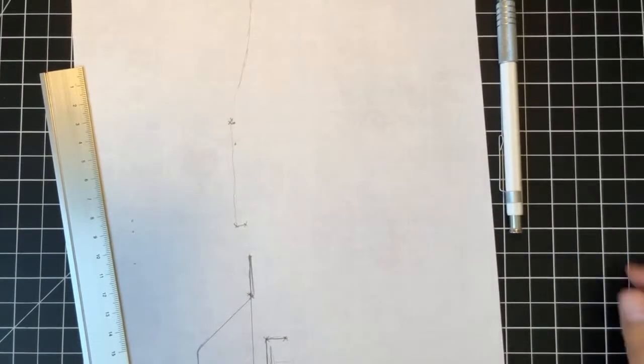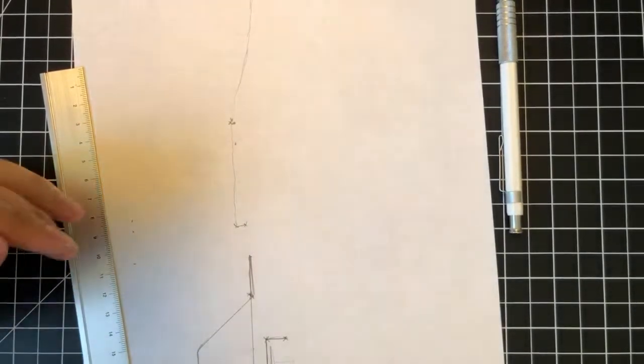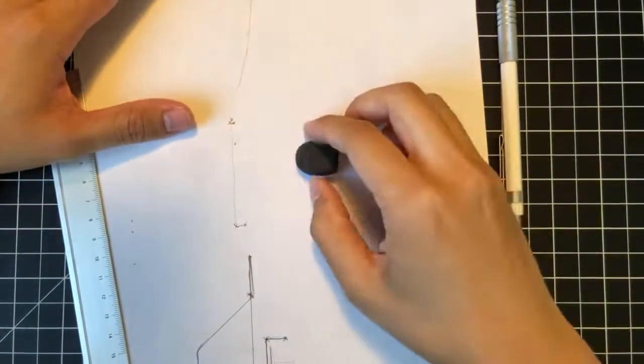Dude, where could it possibly have gone? Alright. Find another eraser. Dang, dude. It was right here. Oh, this makes me sad. It was right there. It was hiding behind my computer mouse. Never mind. Got it.